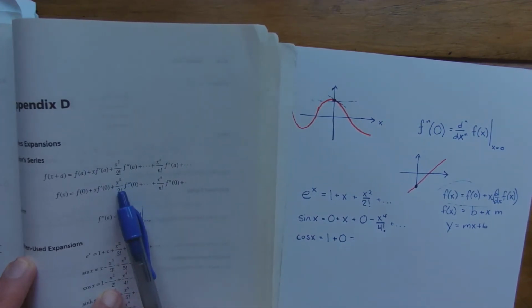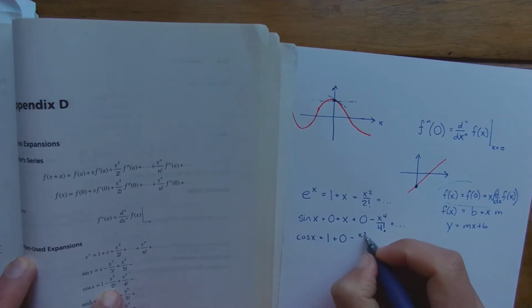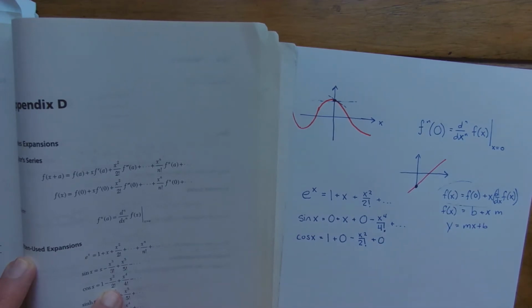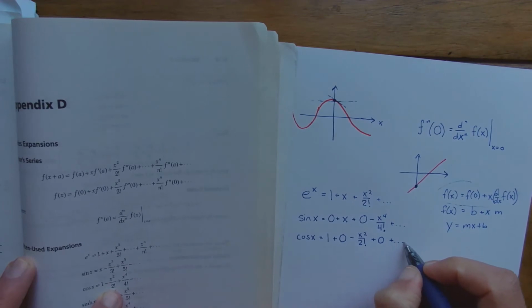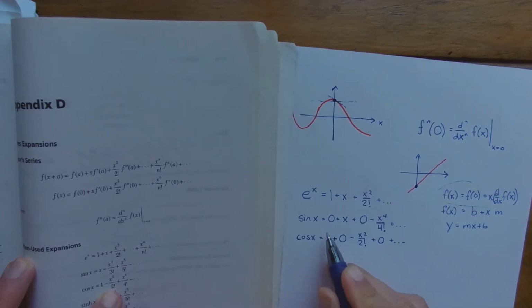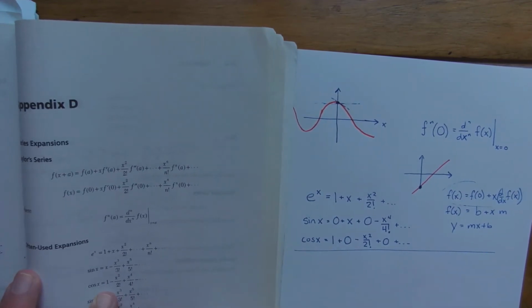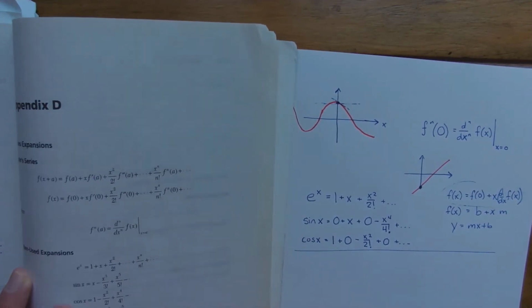And that would be times x squared over 2 factorial. And then the fourth term is going to be equal to 0 because you'd be looking at sine of 0, which is 0. And then this has a similar pattern to sine of x. Every other term is 0, and for the non-zero terms, the sign is going to alternate between being positive and being negative.